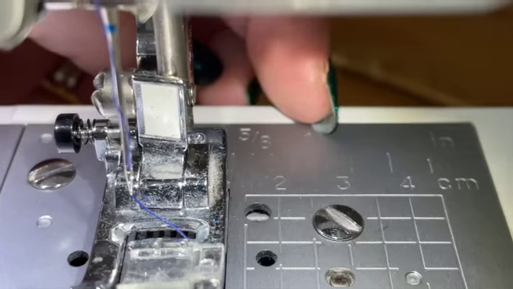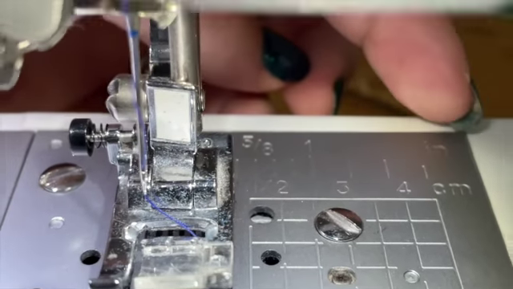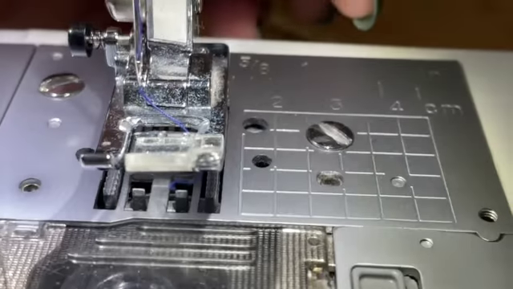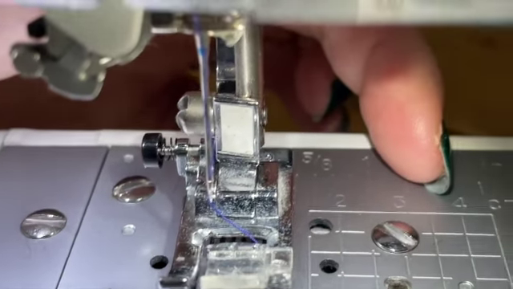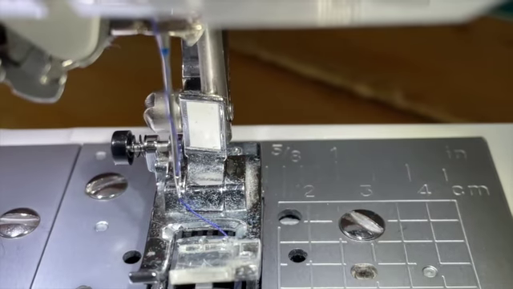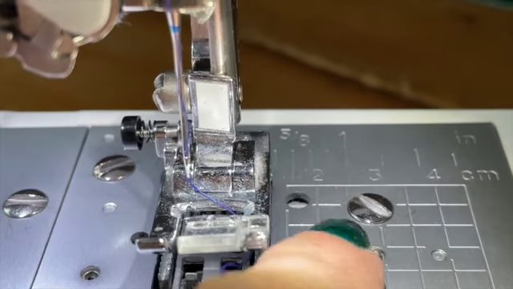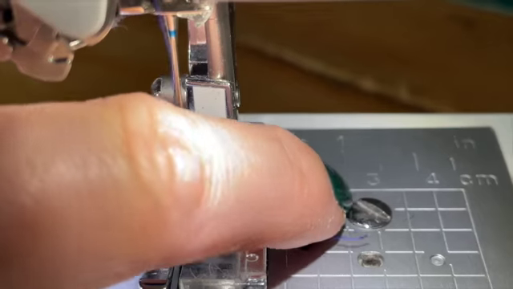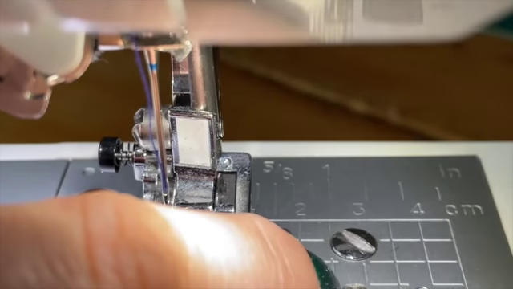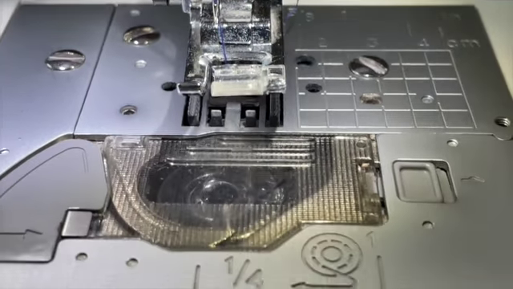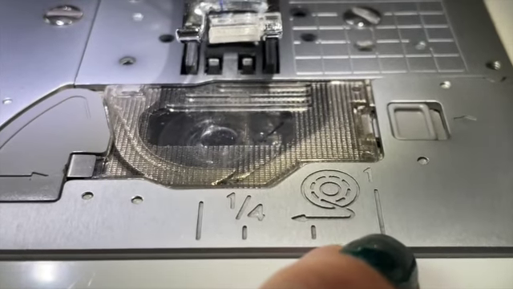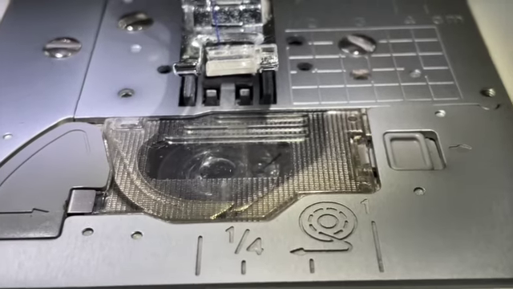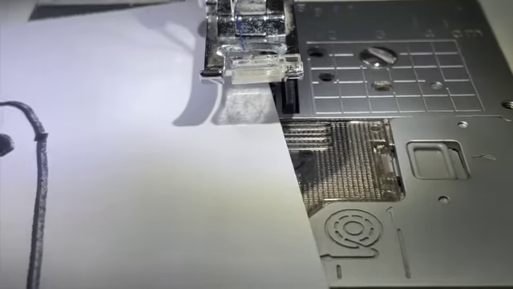So we've got 5/8, I've got an inch, I can't see that without my glasses. Oh, that just says inches. We've got centimeters here. Okay, so 2, 3, 4 centimeters. We've got these grid lines coming down here, so they correspond to the measurement. And if I come down just to the front of my base plate, you'll see you've got some corresponding lines here.